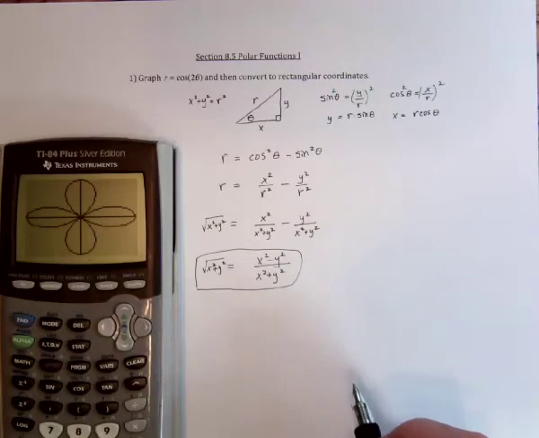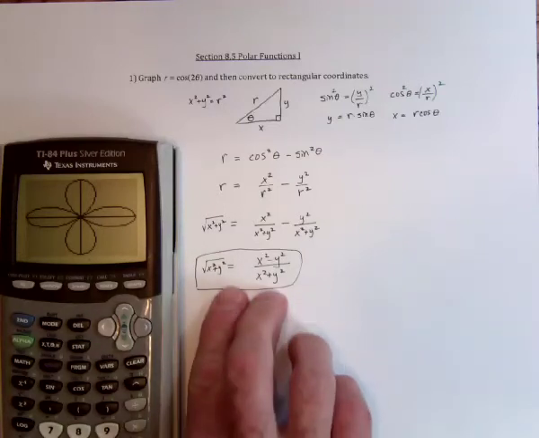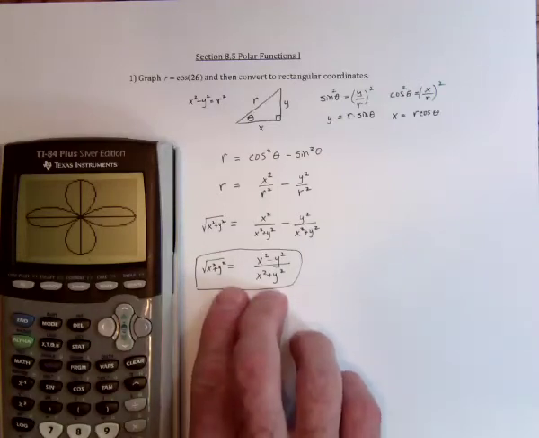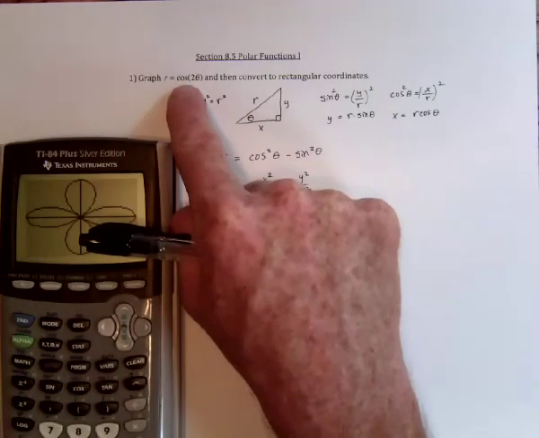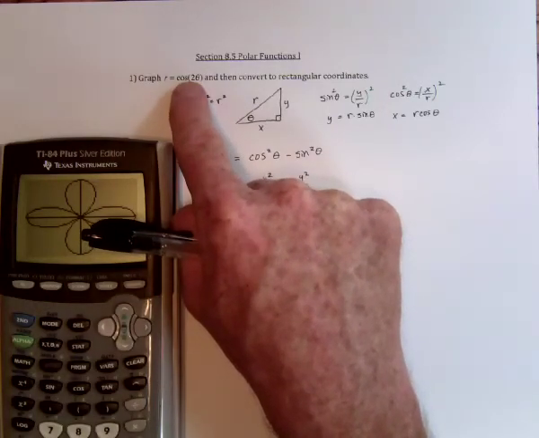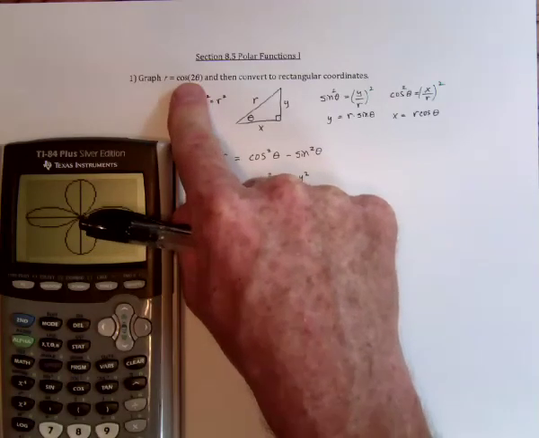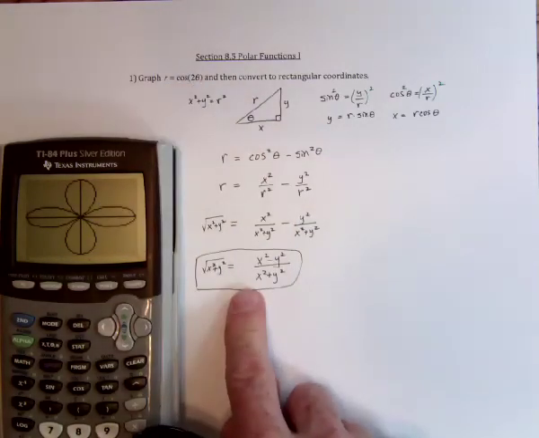So part of the point of using these other systems, parametric and polar, is in calculus, would you rather deal with this function or would you rather deal with just that function? Well, this would be much easier to deal with when you're talking about derivatives or integrals. This would be quite a mess.